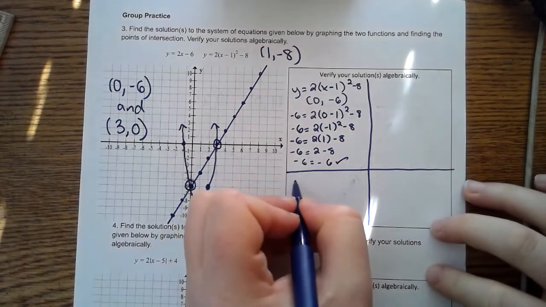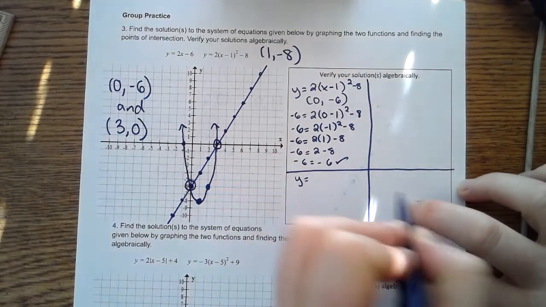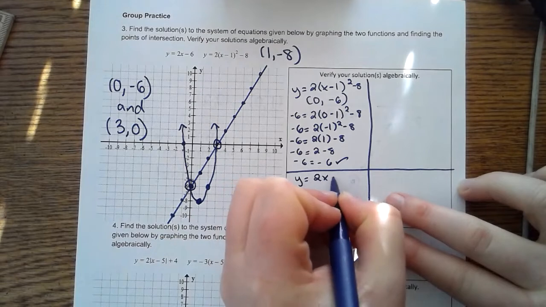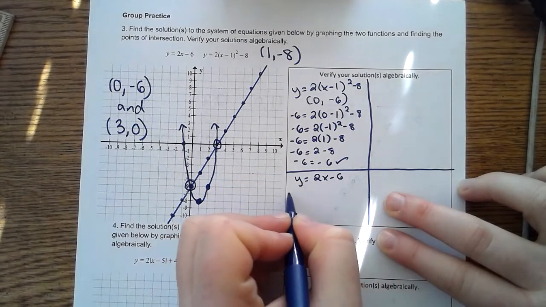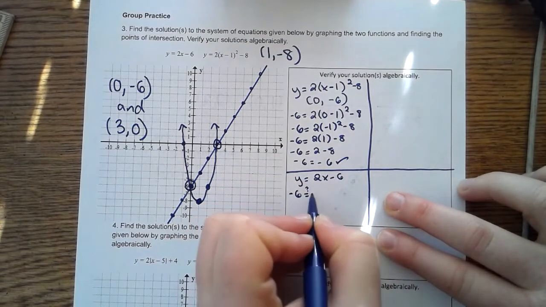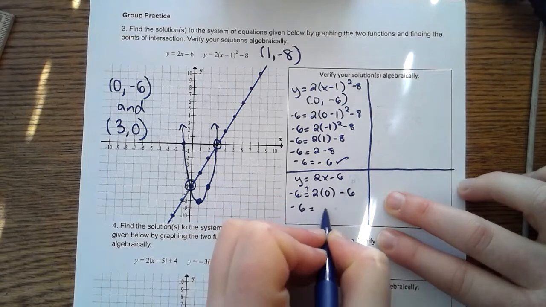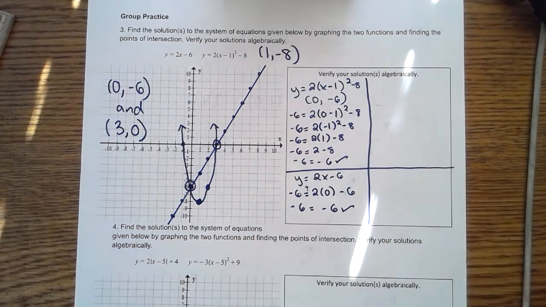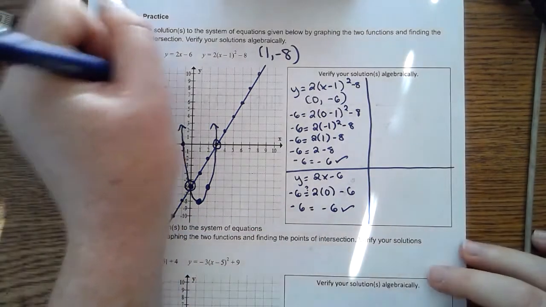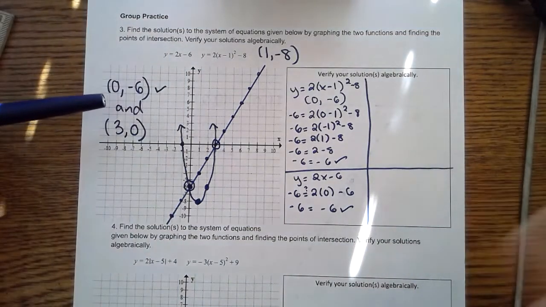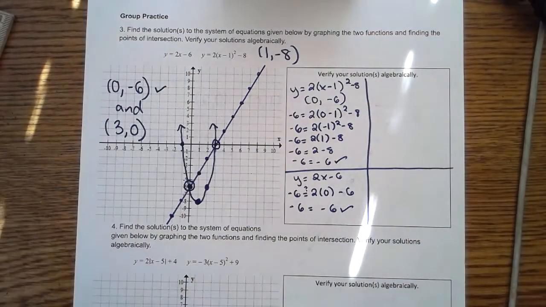Let's plug in 0, -6 into 2x minus 6. So that's going to be, does -6 equal 2 times 0 minus 6? Yes. So that's another true statement. So we just confirmed this point. Remember, guys, if you're confused on this section, go back to lesson 1 of this unit.